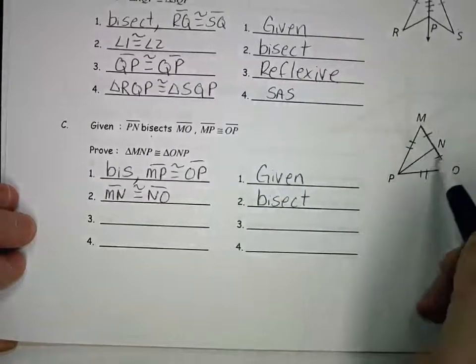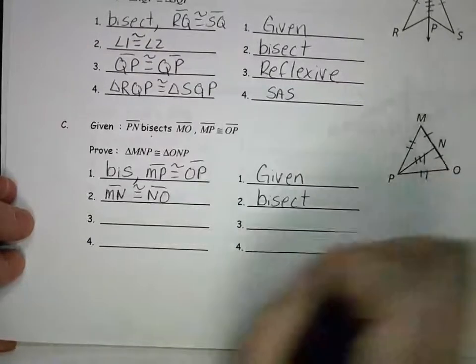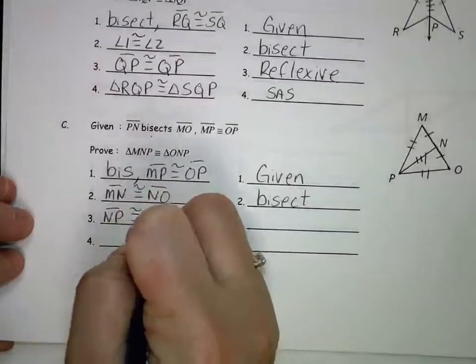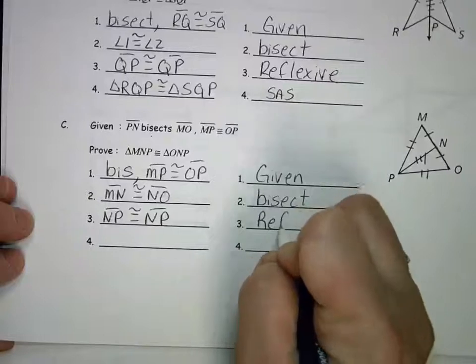Now we have 2 sides congruent to 2 sides. We need to look at something else. Look at our picture to see if there's anything else we can come up with. And we can say that NP is congruent to NP by the reflexive property.